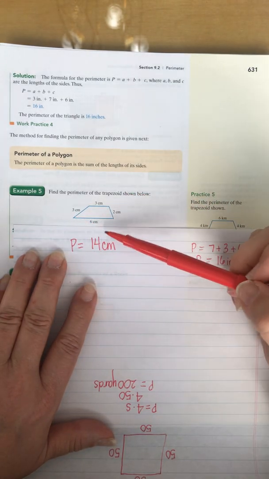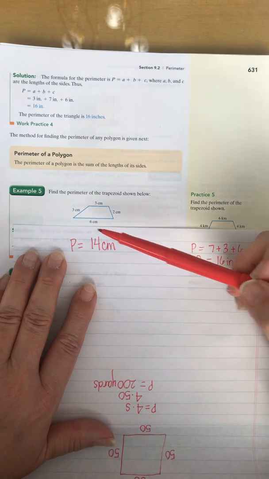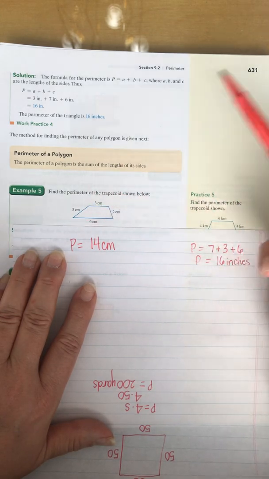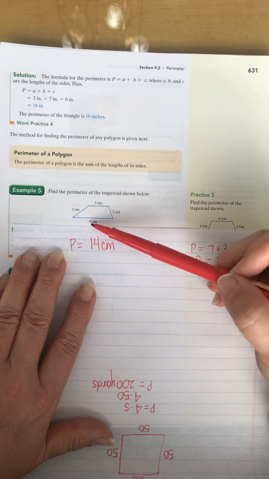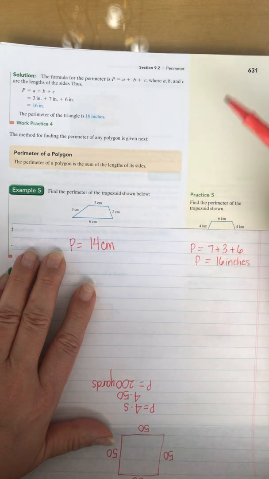And you can add in any order you want. The reason I did 3 and 3 first is because it's the same number. 3 and 3 is 6, and I added 6. 6 and 6 is 12, and then 14.